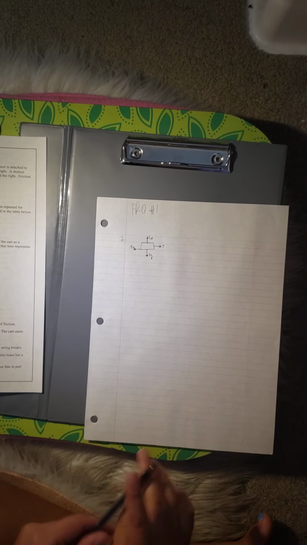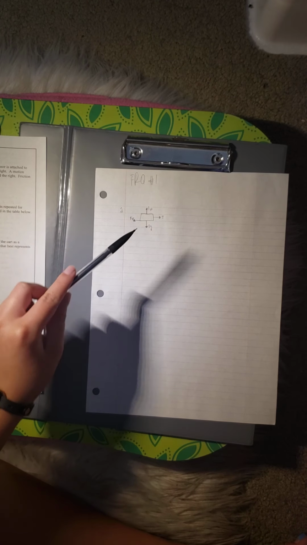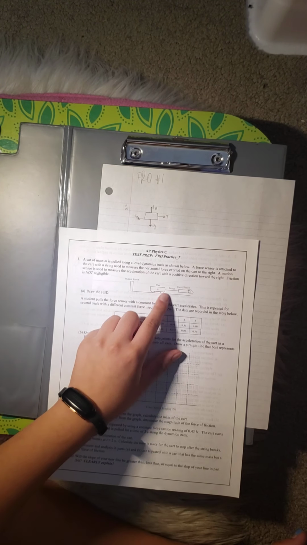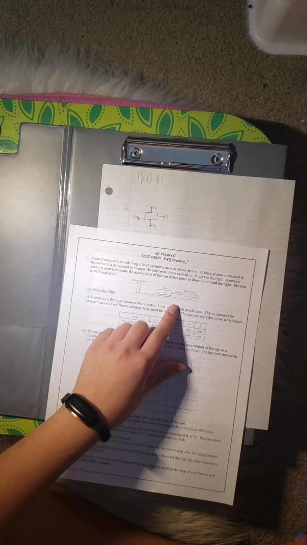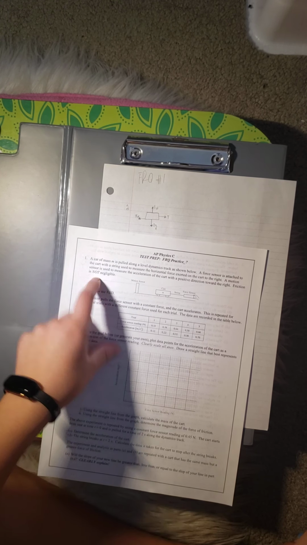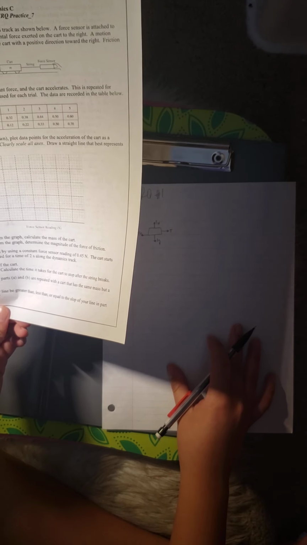Alright, so those are all the forces acting on our cart. We have our F of N, F of G, pretty standard. And then we have T, because there's a string here that's pulling it. And then it said friction is not negligible, so that means friction is there. So we have our F of K.